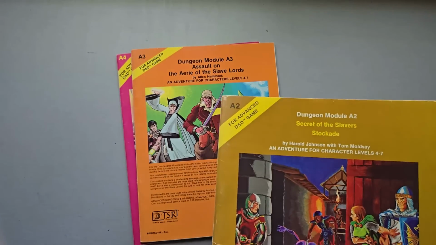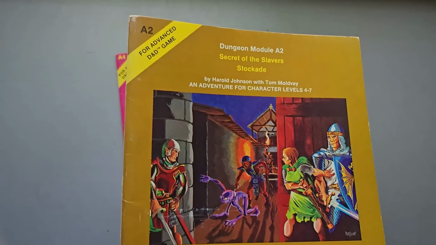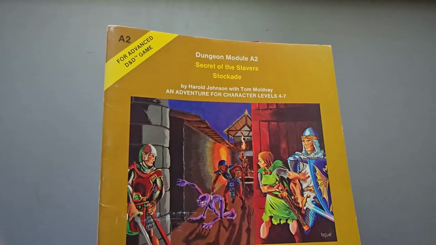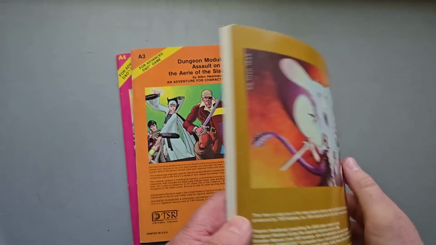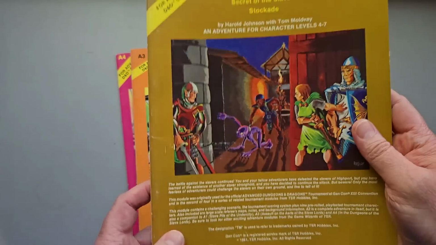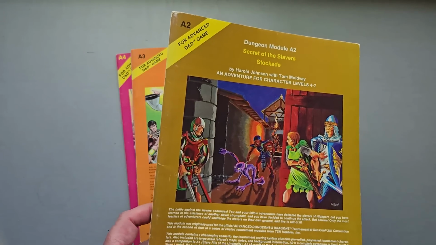Now, as you saw, module A1 was, I think, 20 pages, including the monsters. This one is going to double that. This is going to end up being 40 pages. It is the longest adventure of the A series by far. So at 40 pages, most of them come in at 24 or so.